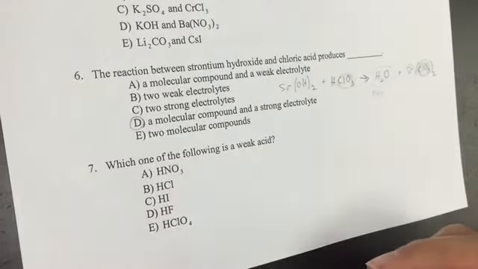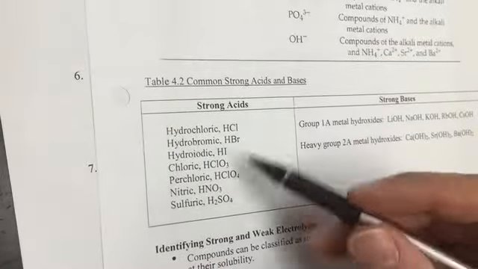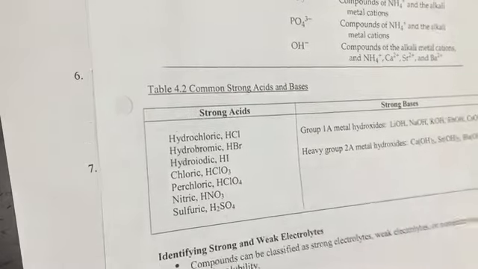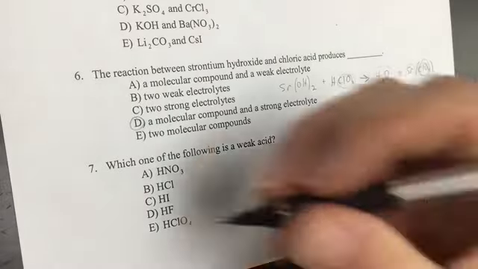7, you have a list of strong acids. Your strong acids are on this list right here, and HF is not there. So we would go ahead and pick D for that one.